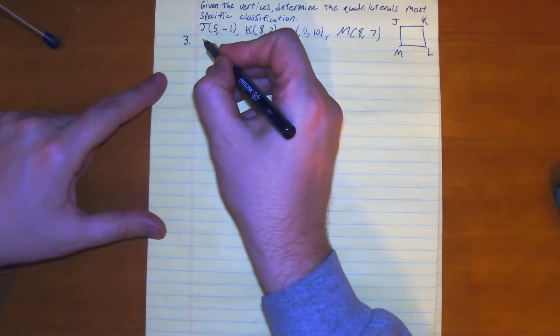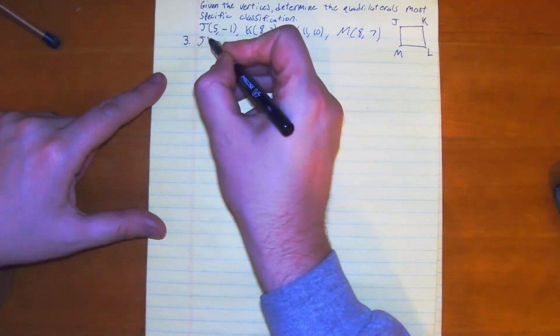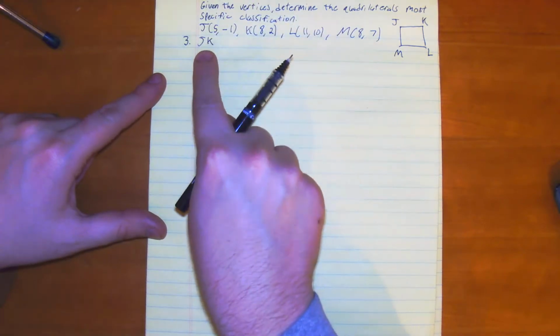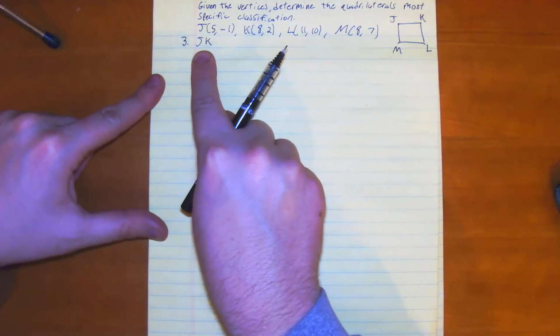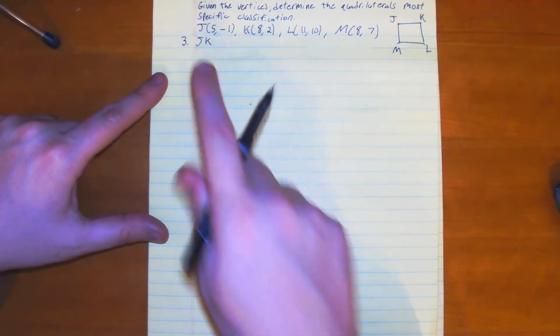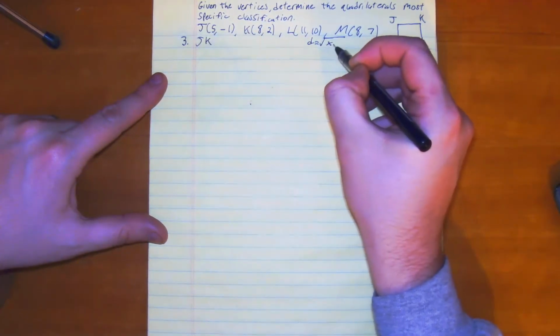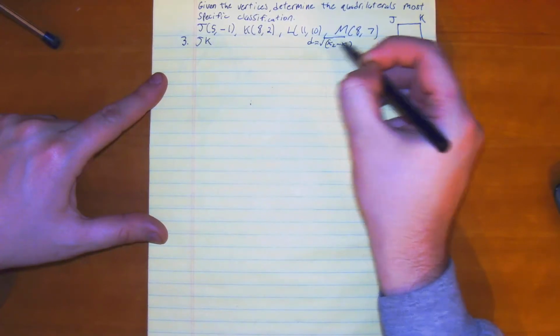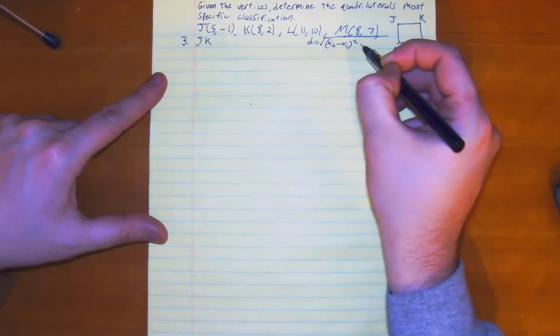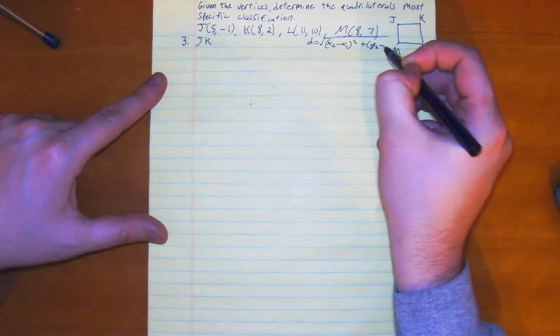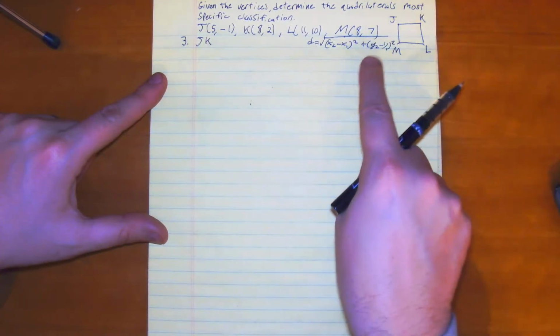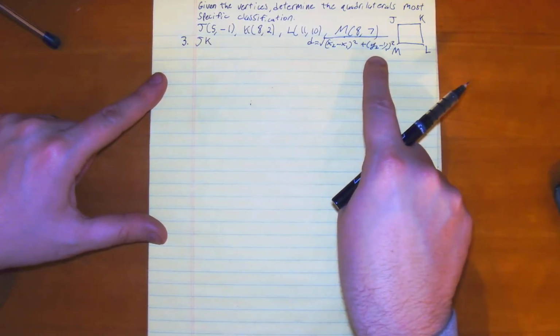So first thing we have is JK. And before I even write that, in order to start this, we have to use the distance formula, which is D is equal to the square root of x2 minus x1 squared plus y2 minus y1 squared. So that is our formula for how to get this to work.